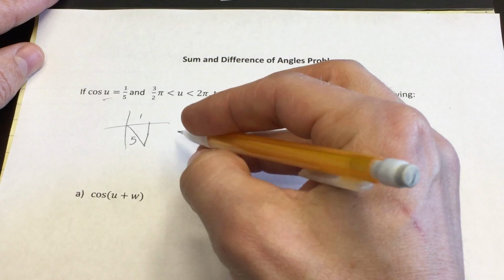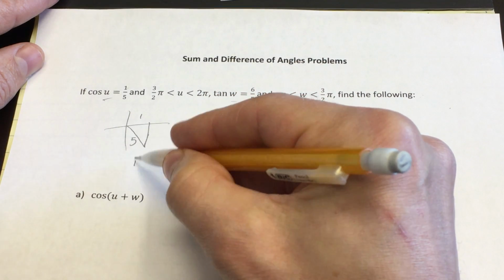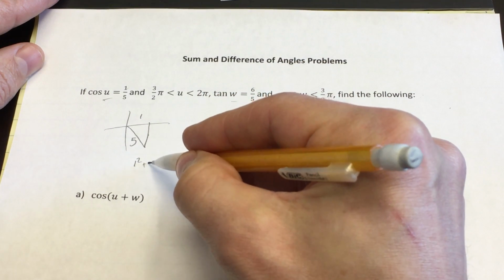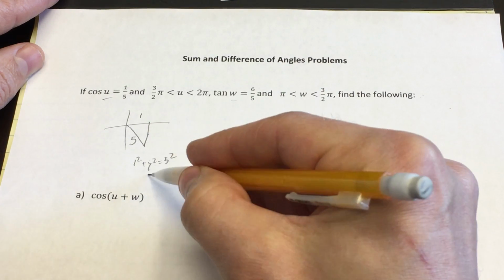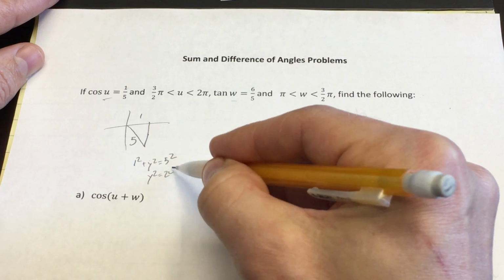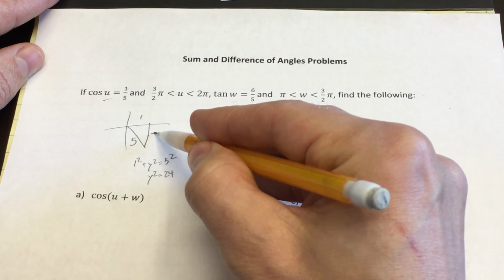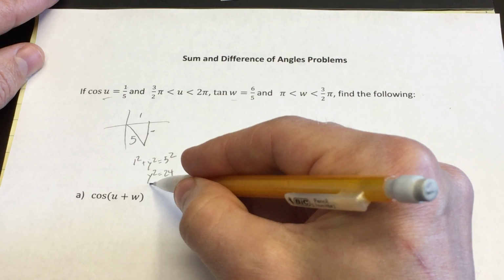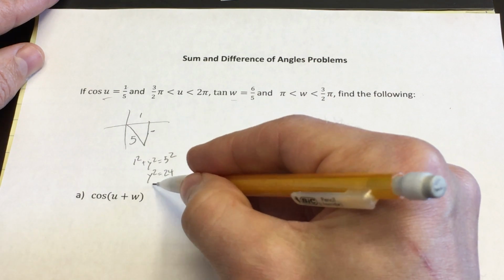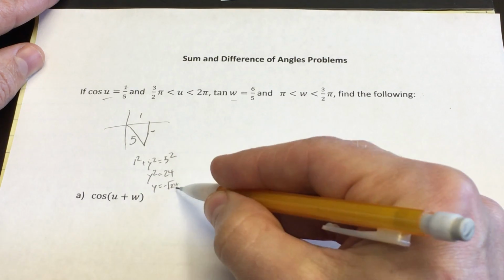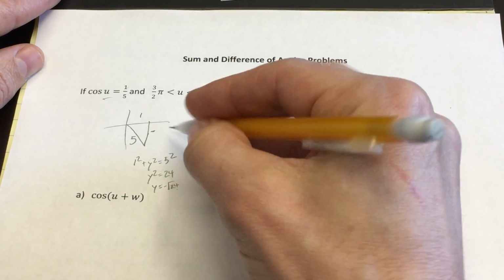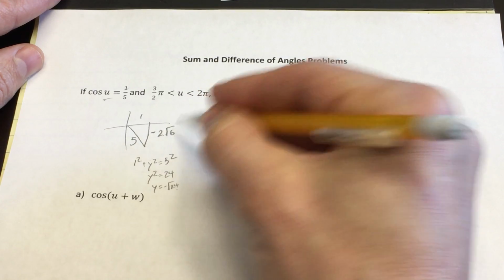Well, you're going to use the Pythagorean theorem. So 1 squared plus y squared equals 5 squared. That's 25 minus 1, so y squared equals 24. This is negative. The picture helps me remember that because I'm in the fourth quadrant. So y equals negative the square root of 24, or you could reduce that. That's the square root of 4 times root 6.